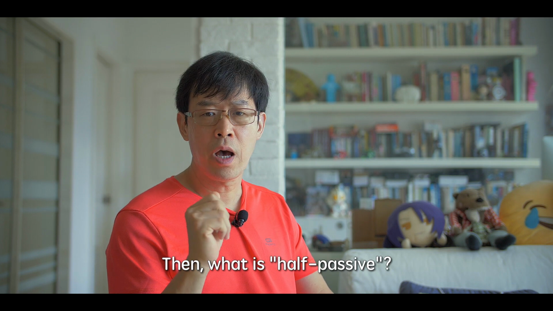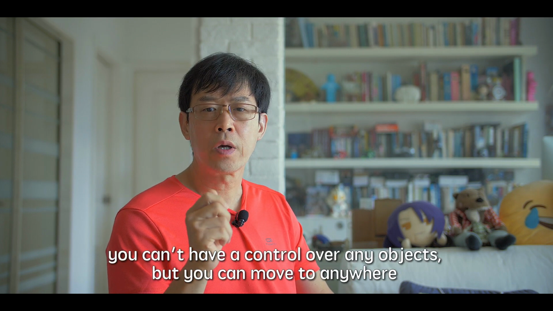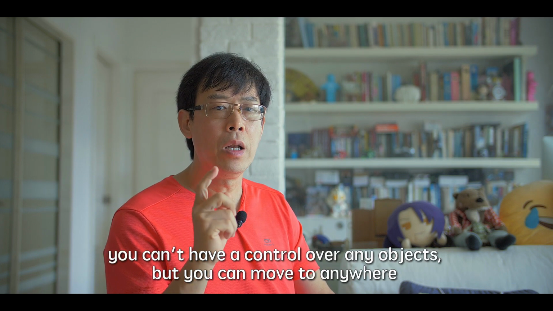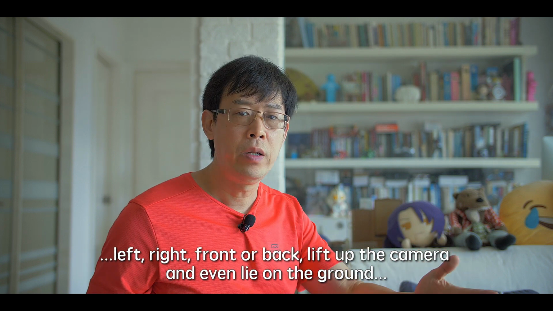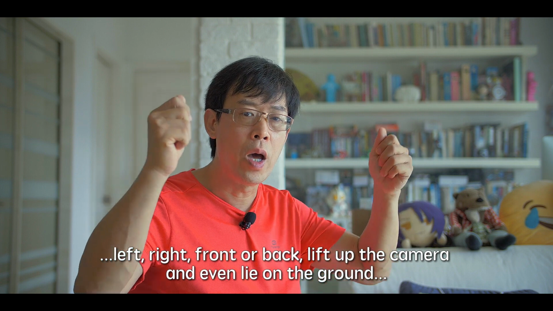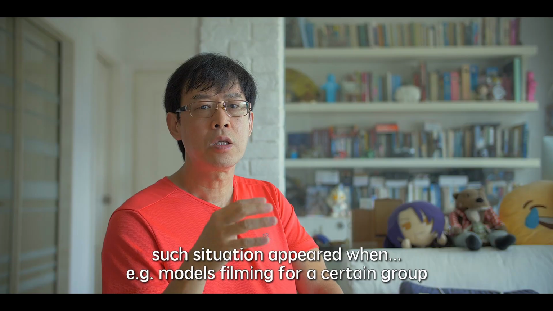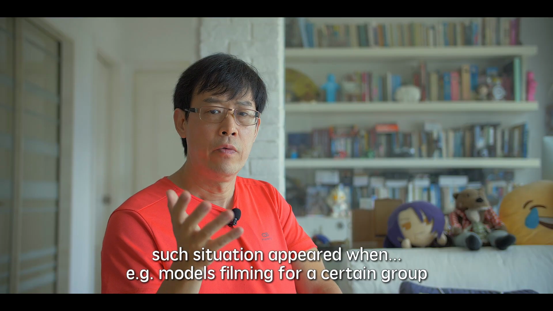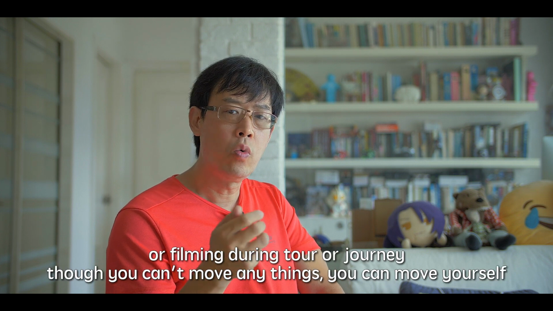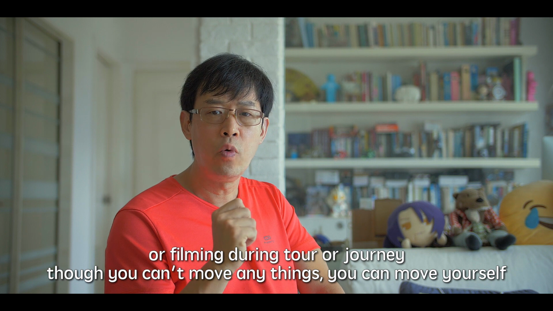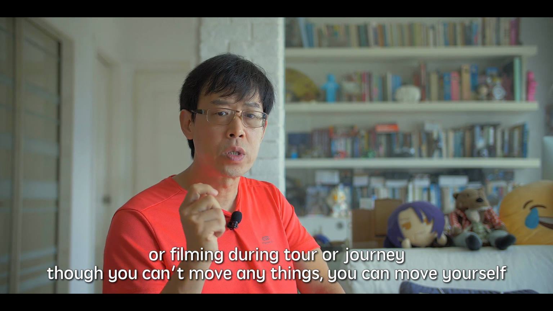And then, what is half passive? You can't have control over an object, but you can move to anywhere. Left, right, front or back. Lift up the camera and even lie on the ground. Such situations appear when, for example, you are filming models for a certain group, or filming during a tour or journey. Although you can't move anything, you can move yourself.